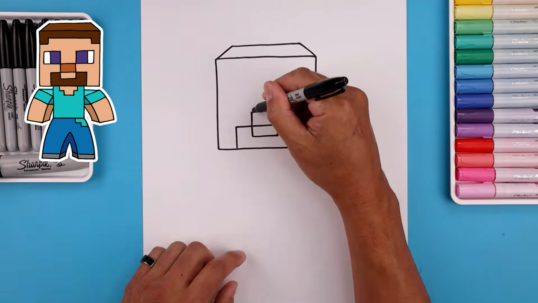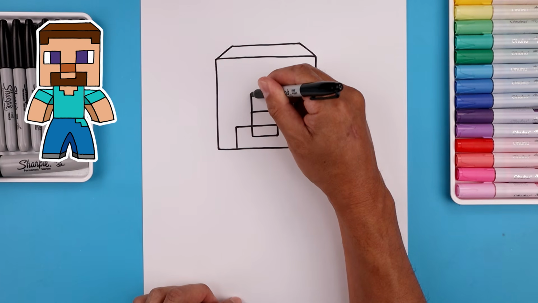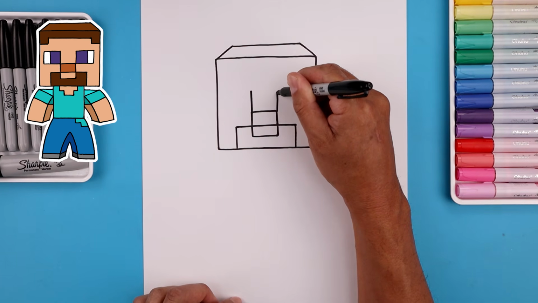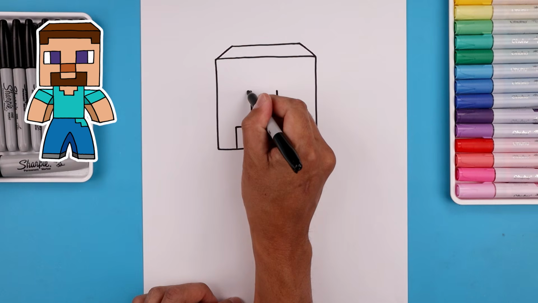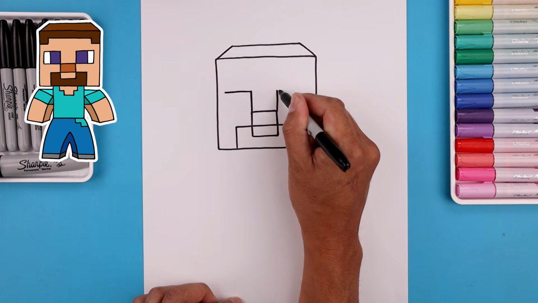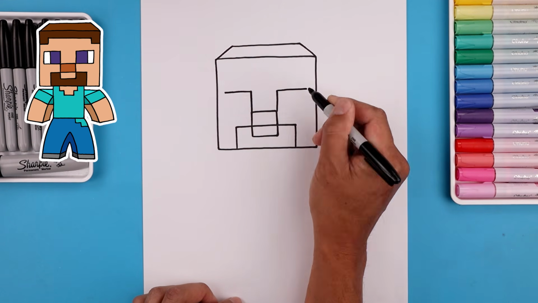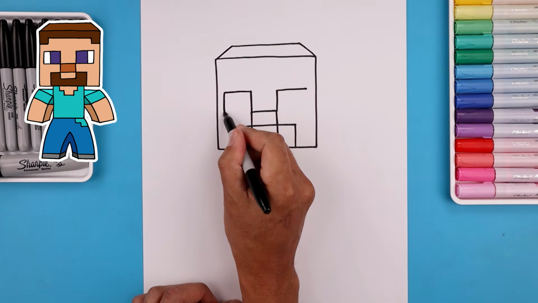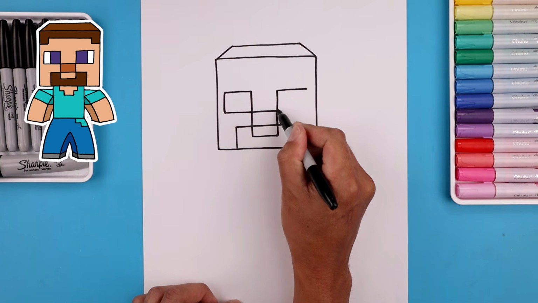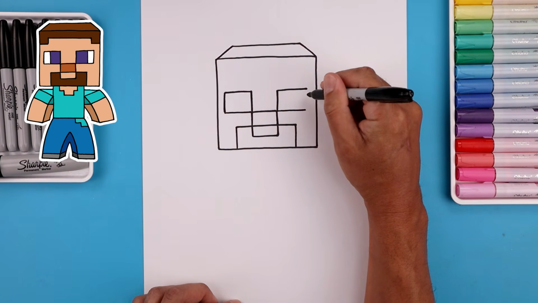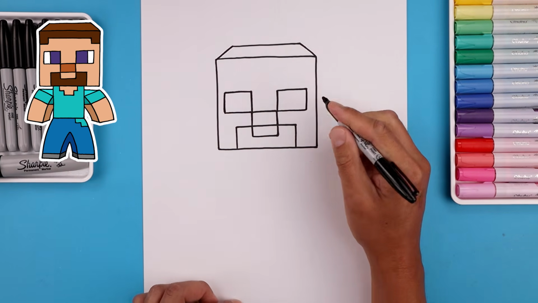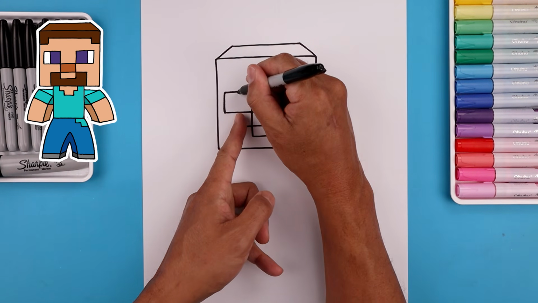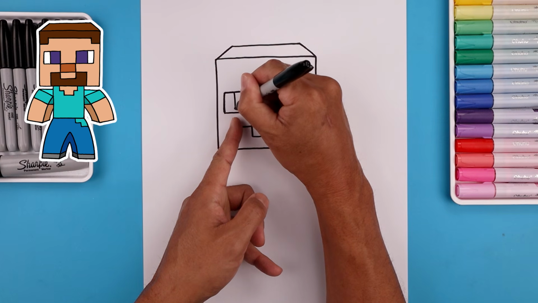Let's go up to the top corners of the nose and draw in the eyes. We're going to go up towards the top, go straight across. Let's come down the side, and we'll pull that back in towards the top corners of the nose. Now we're going to separate the eyes with a line. So we're going to step out, draw one line coming down.